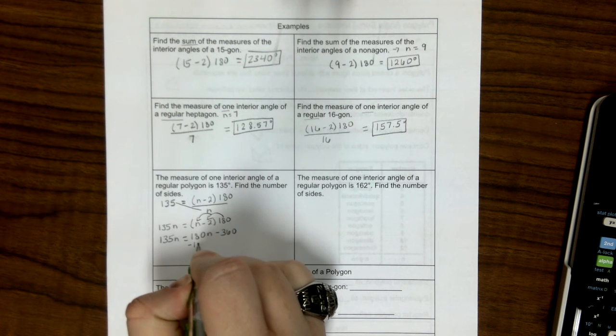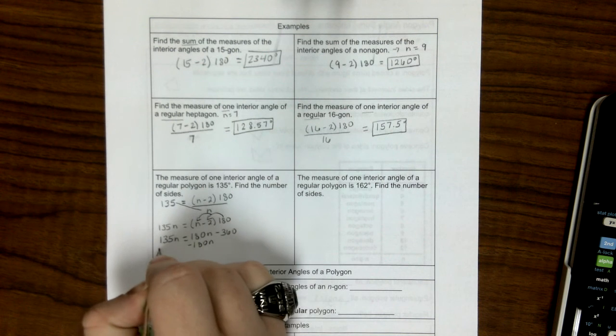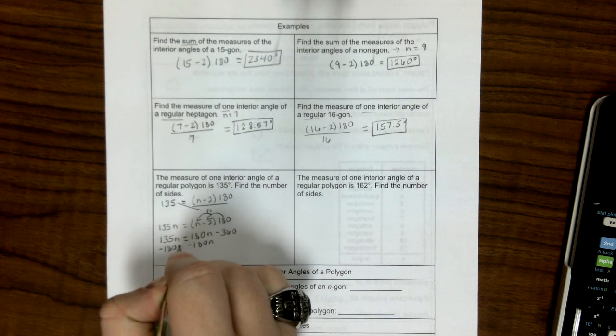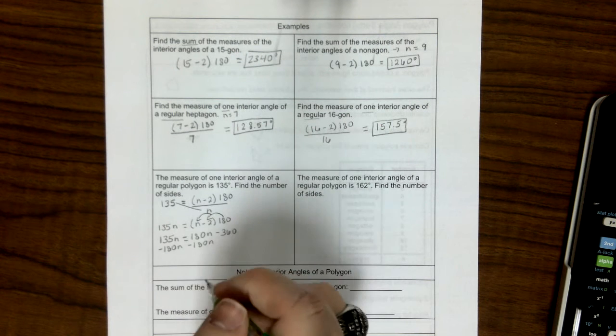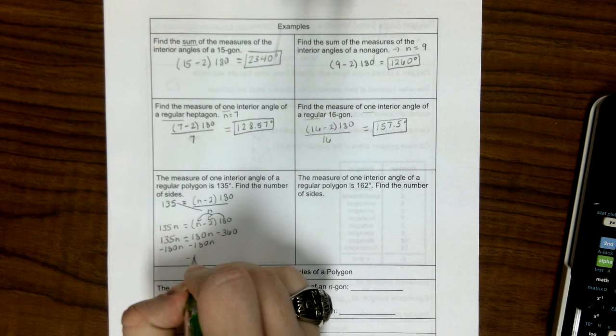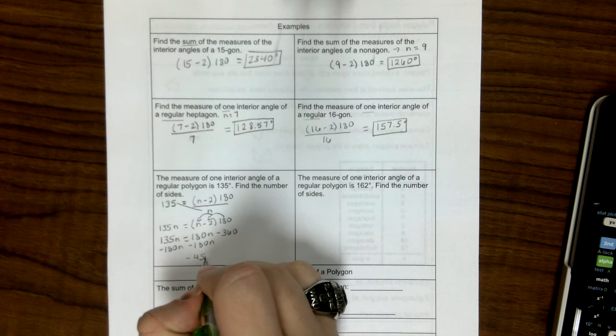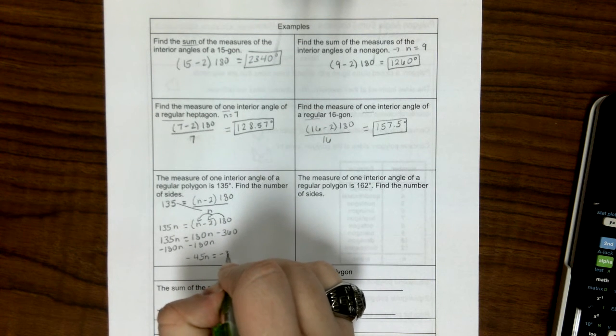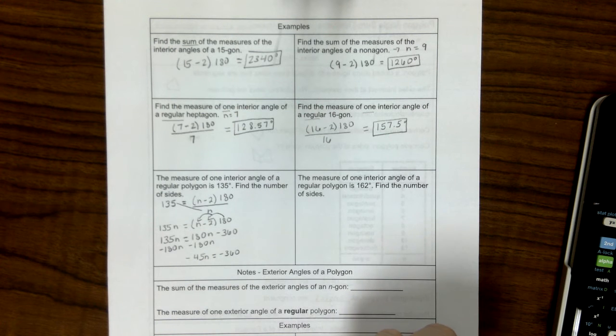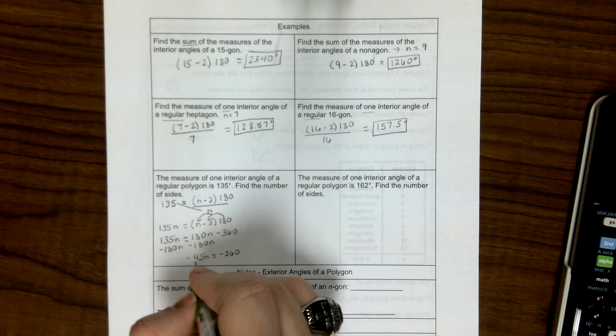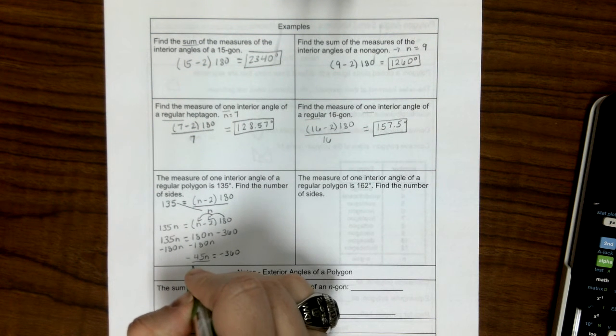So I'm going to subtract the 180n. And so that's going to get me negative 45n equals negative 360. Then we'll have to divide by negative 45.